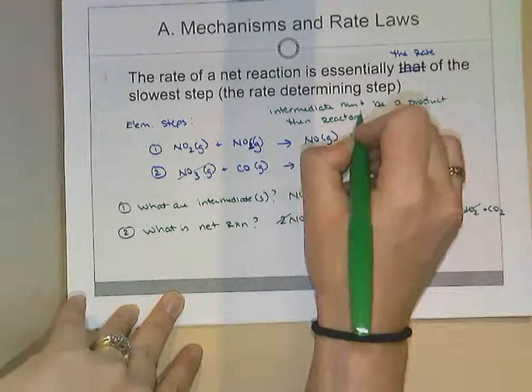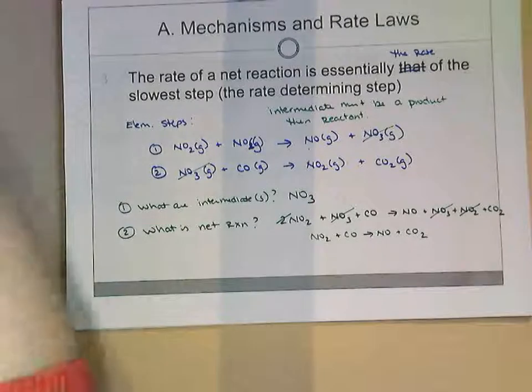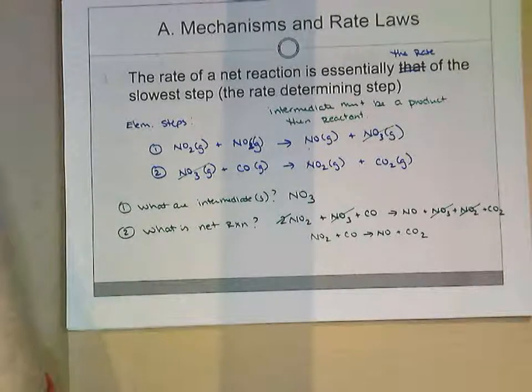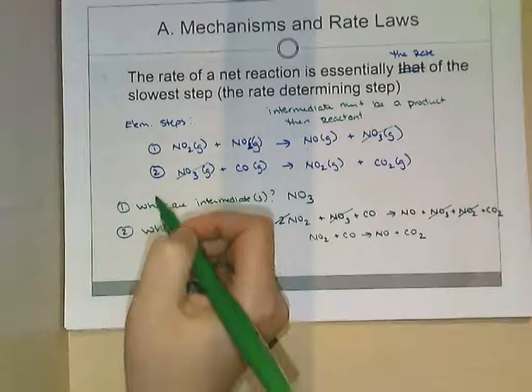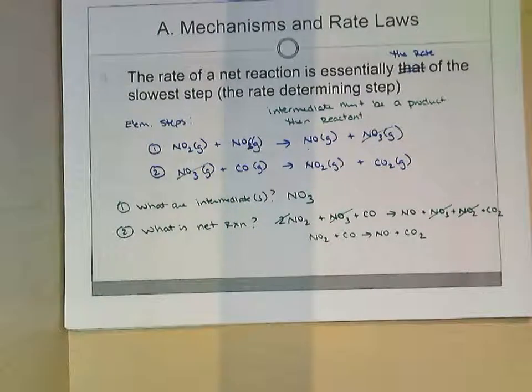For an intermediate to exist, or to be called an intermediate, you must make it as a product and then use it as a reactant. Which means it doesn't actually exist, right? Because as soon as you made it, you used it up. It's gone. So even if you cancel them in the net reaction, that doesn't always make them intermediates. Right, which is why they're two separate questions.